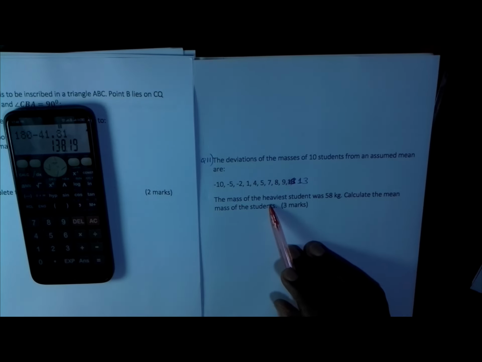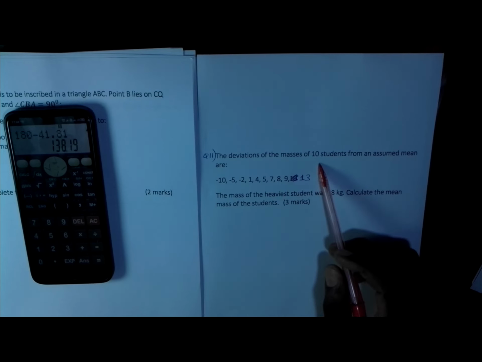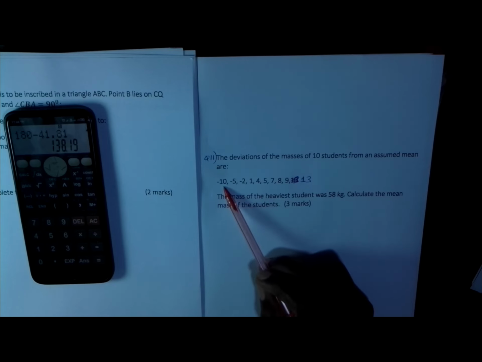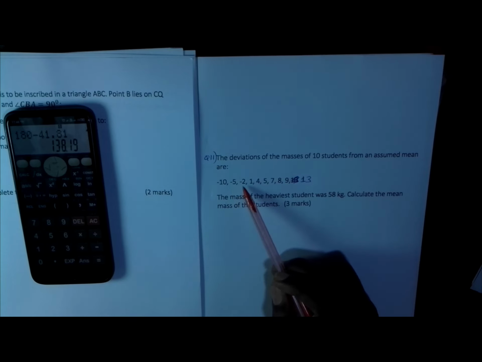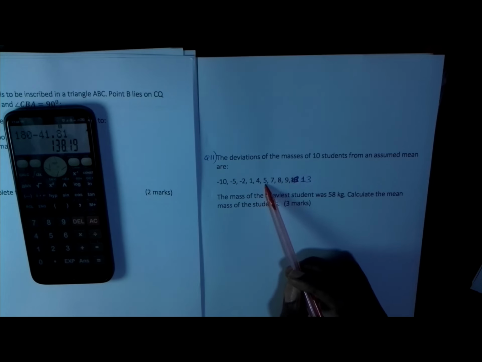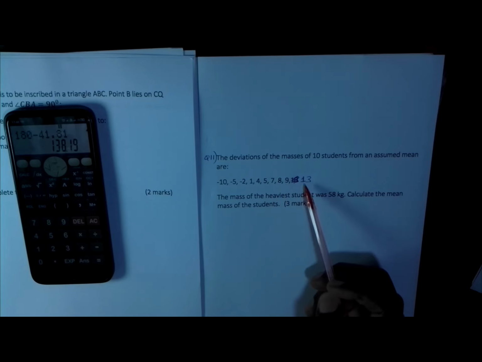So next we have question number 11, and this is a statistics question, statistics 2. The deviation of the masses of 10 students from an assumed mean are -10, -5, -2, 1, 4, 5, 7, 8, 9, and 13.